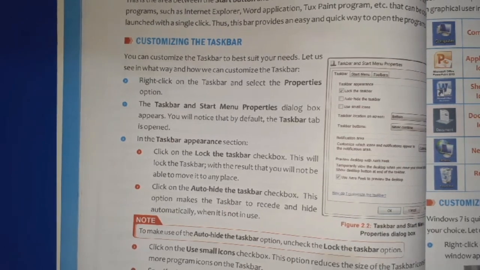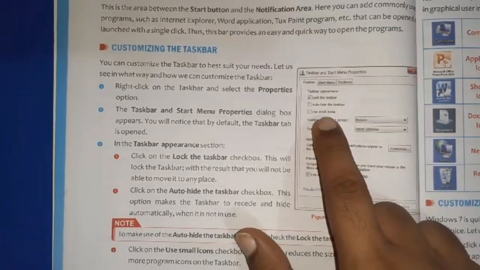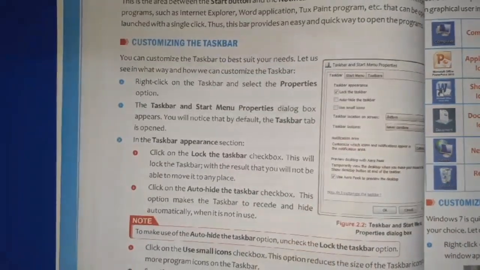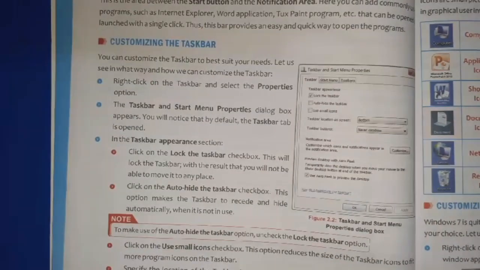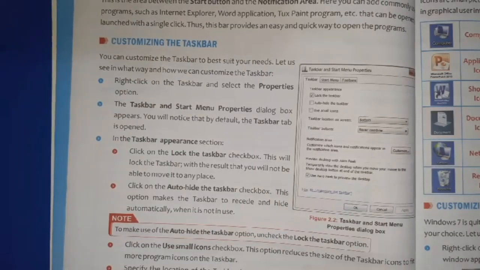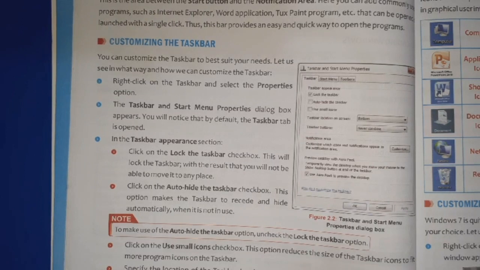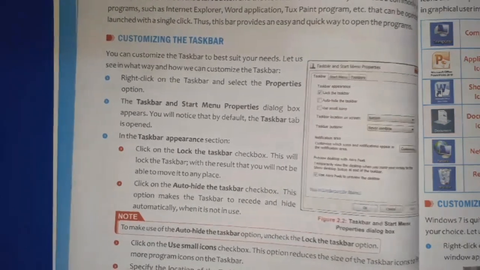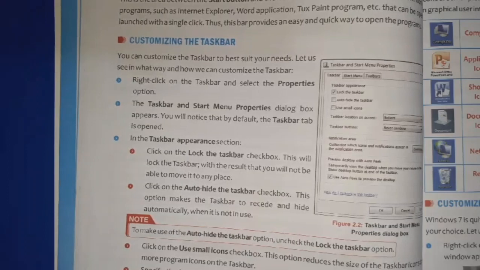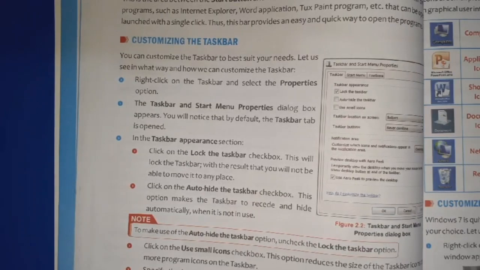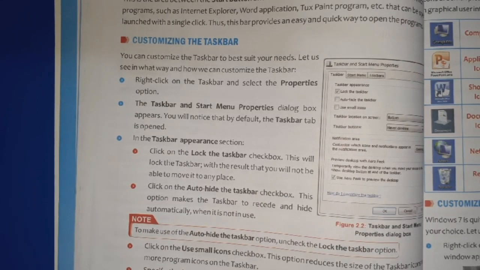Next is the small icons. You can see here the third option. After this, what we notice is this option reduces the size of the taskbar icons, so as to fit more program icons on the taskbar, so that we can see more of the programs on the taskbar. So we can reduce the icon size, okay students, right?